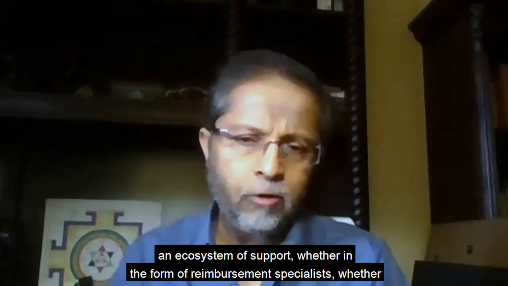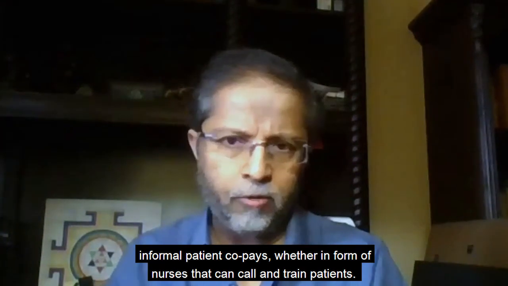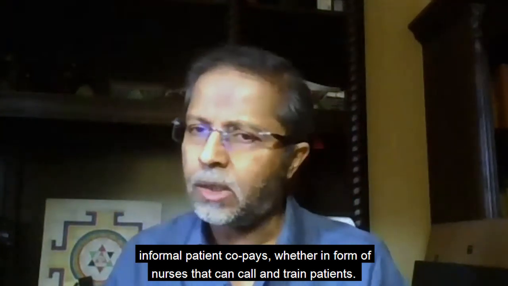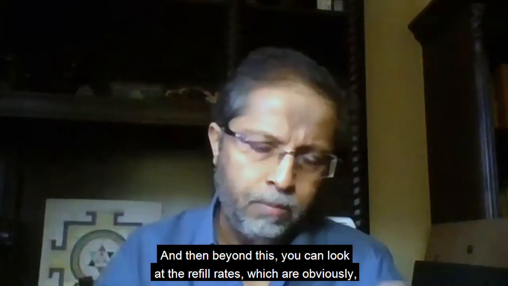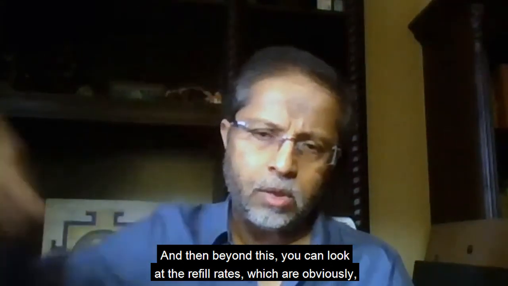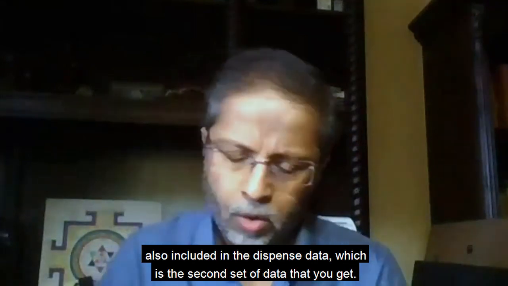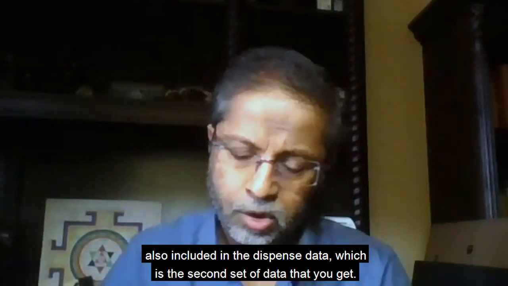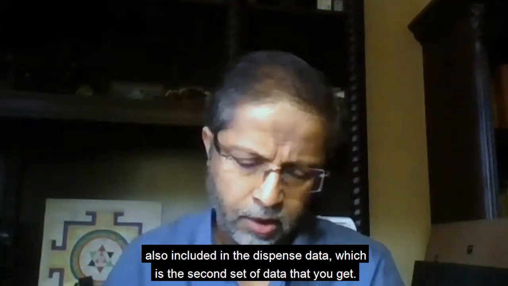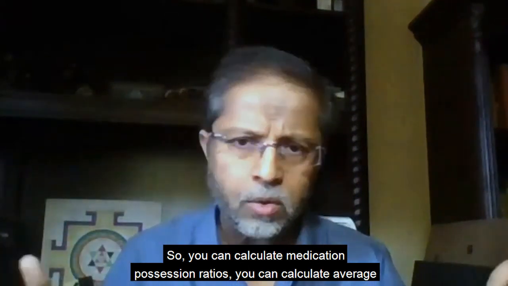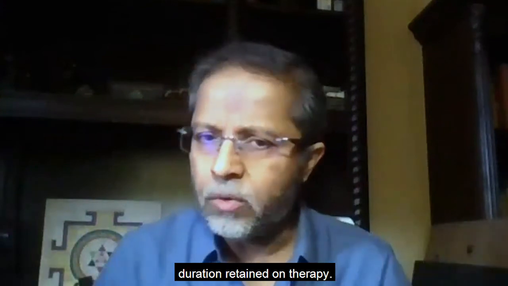an ecosystem of support, whether in the form of reimbursement specialists, patient co-pays, or nurses that can call and train patients. And then beyond this, you can look at the refill rates, which are obviously also included in the dispense data, which is the second set of data that you get. So you can calculate medication possession ratios, and you can calculate average duration retained on therapy.